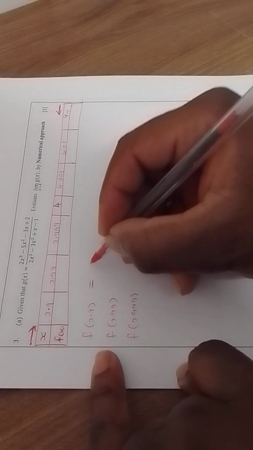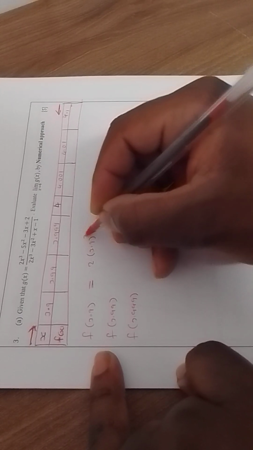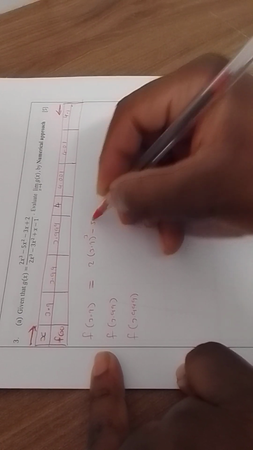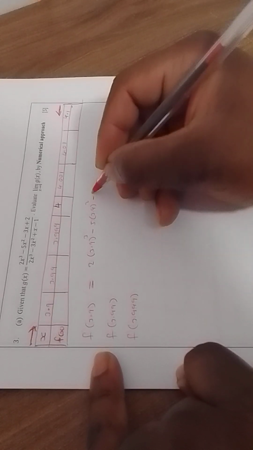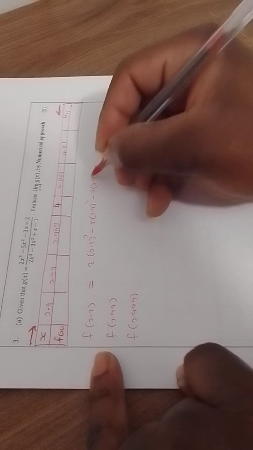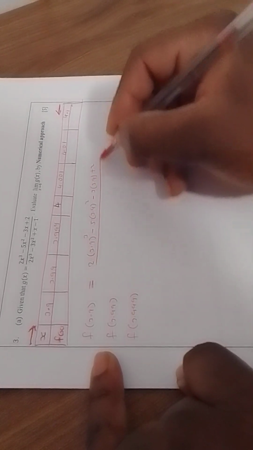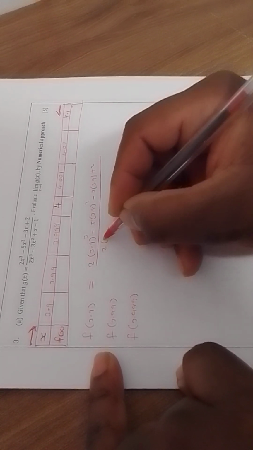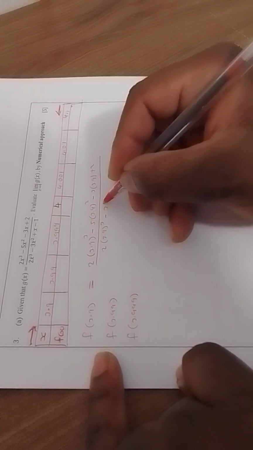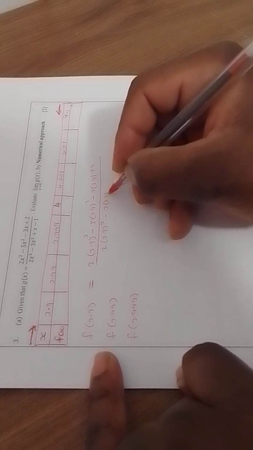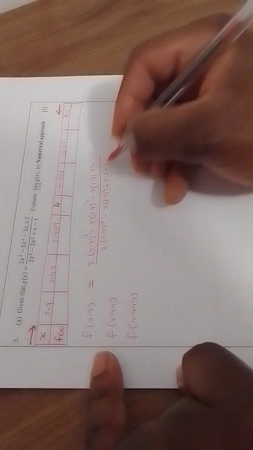Well, this is going to be 2 times (3.9 to the power 3 minus 5 times 3.9 to the power 2 minus 3 times 3.9 plus 2) over (2 times 3.9 to the power 3 minus 3 times 3.9 to the power 2 plus 3.9 minus 1).